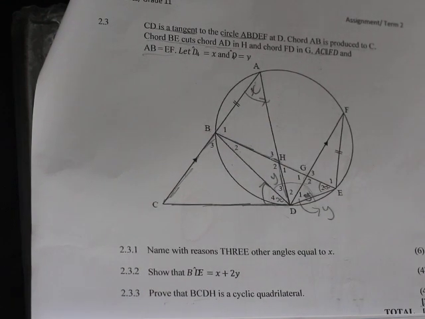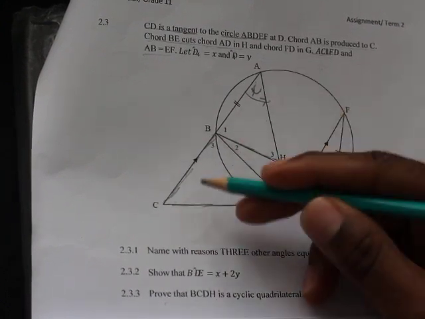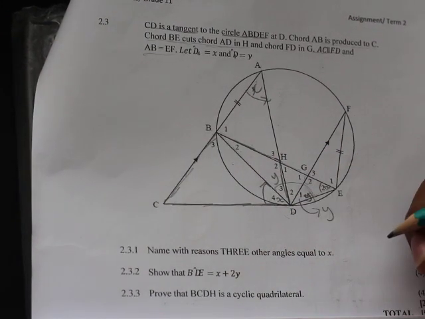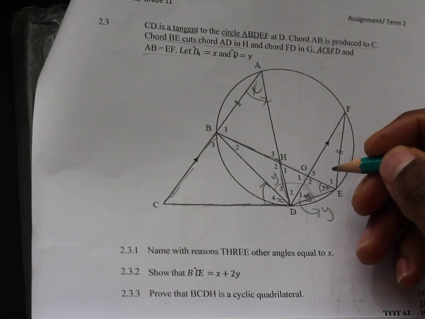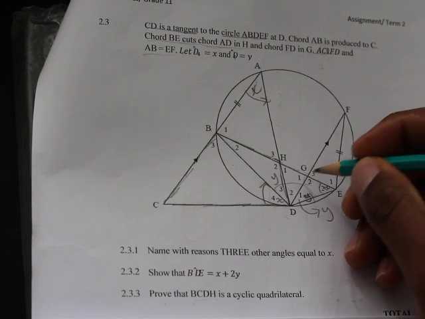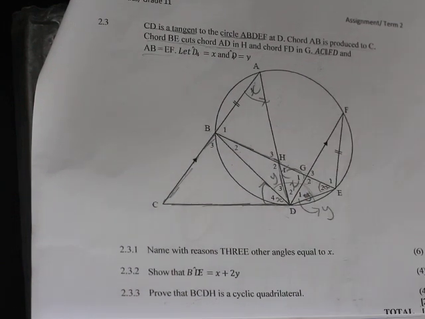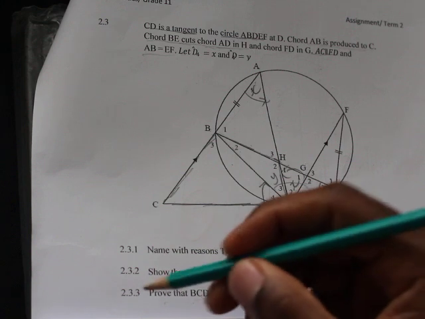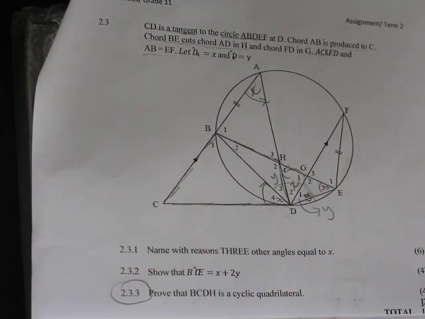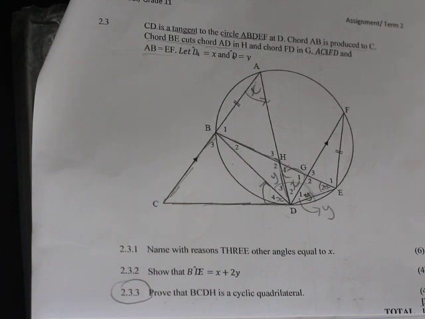Also, because of the parallel lines, D2 is x, since those two angles are alternate. Now, how do we prove this? The question I want us to focus on is 2.3.3, showing that DBE is x plus 2y.